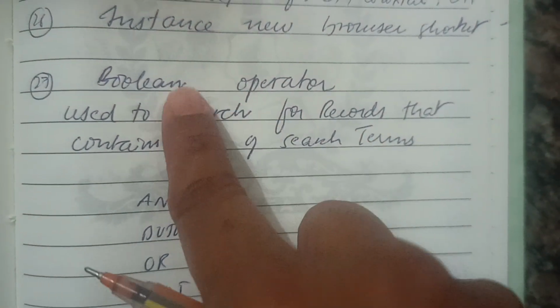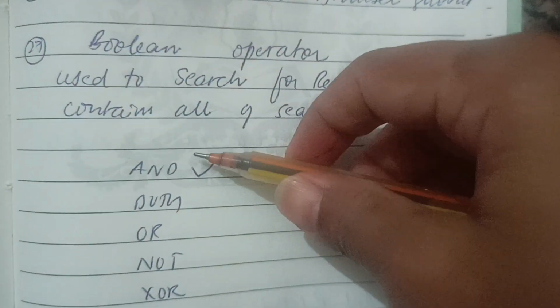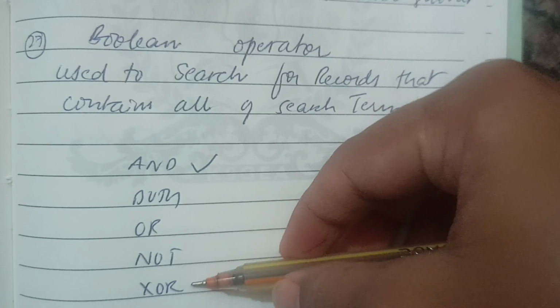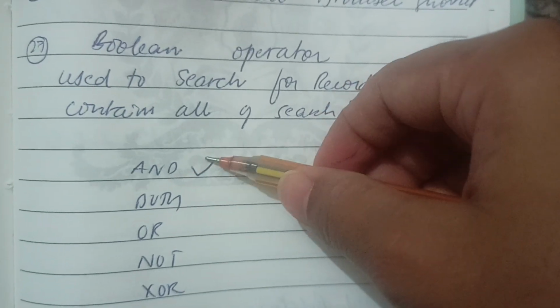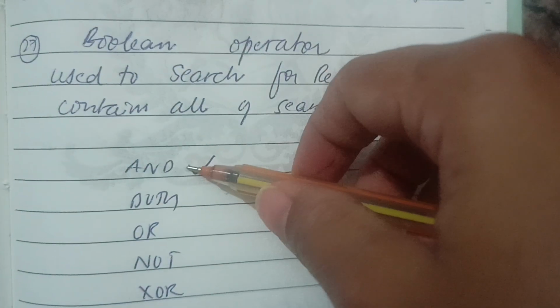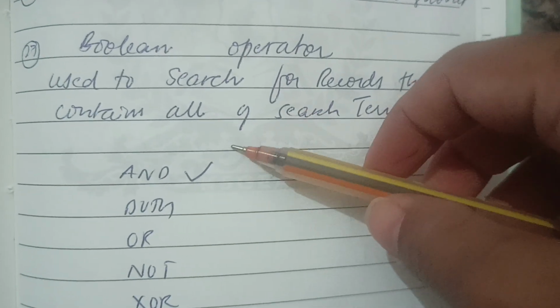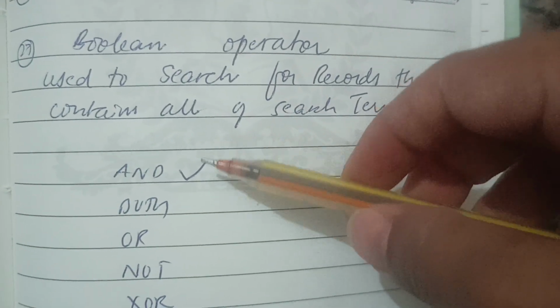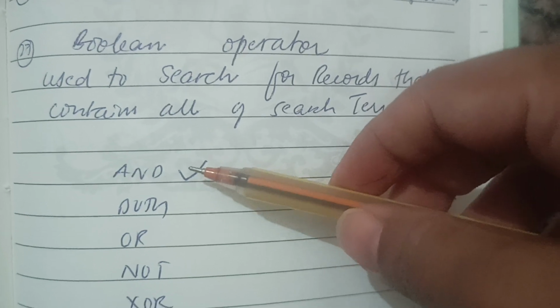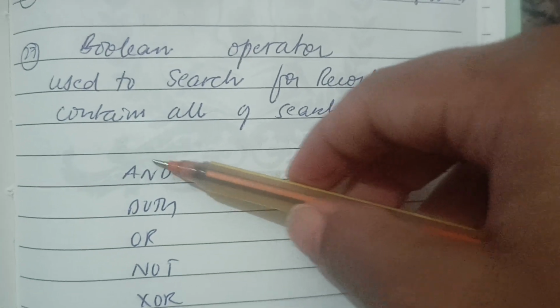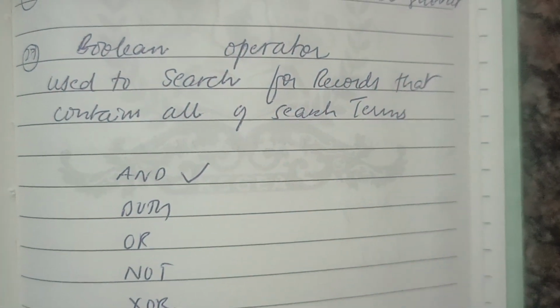The options were AND, both, OR, NOT, and XOR. The answer will be AND, but I didn't mark this because after reading the question so many times I was unsure whether I was clicking the correct answer or not, so I left it as it is. I think AND will be the correct answer only.